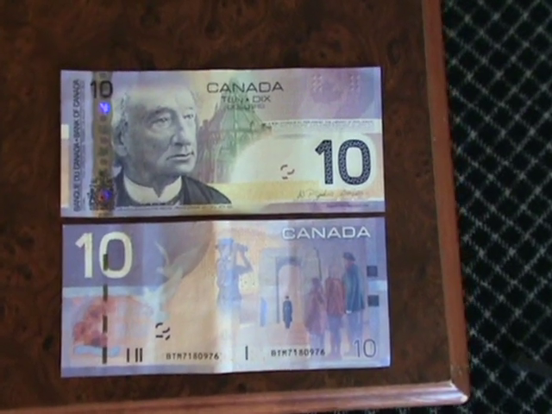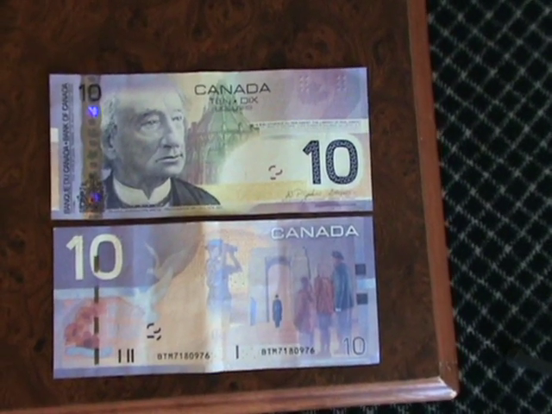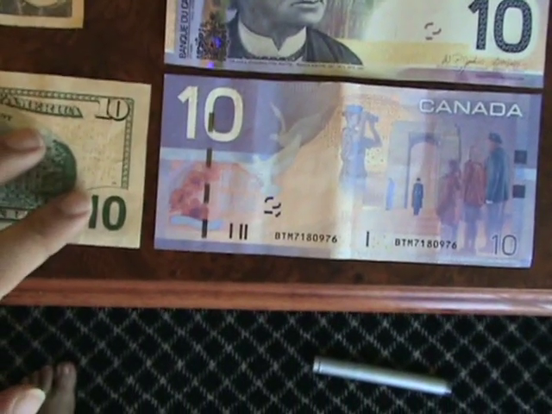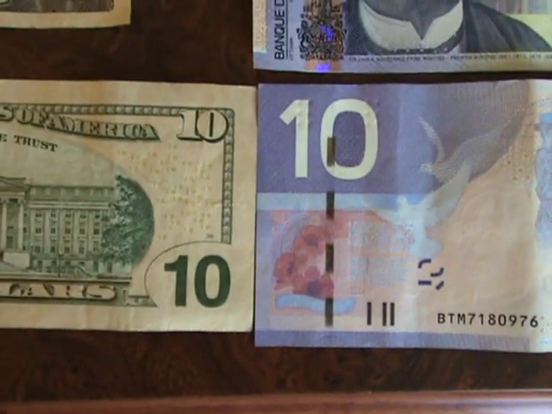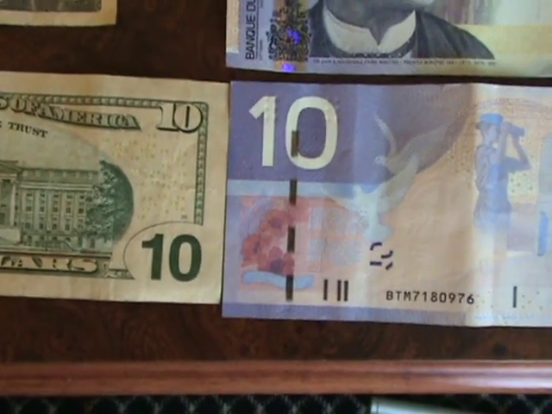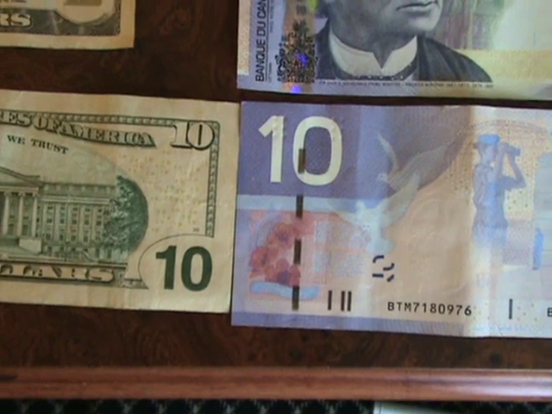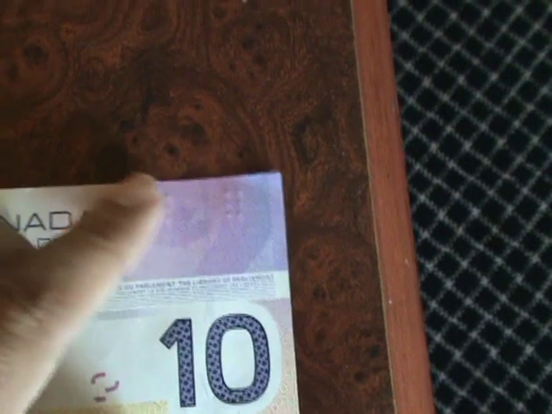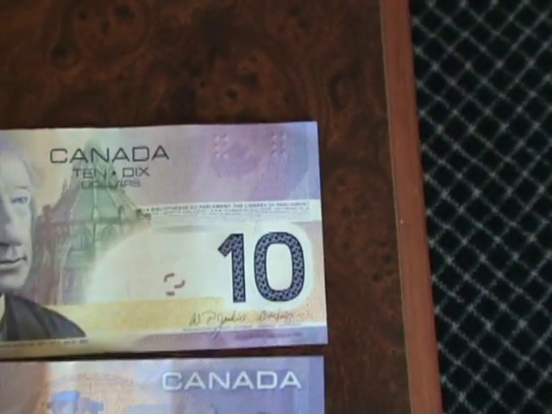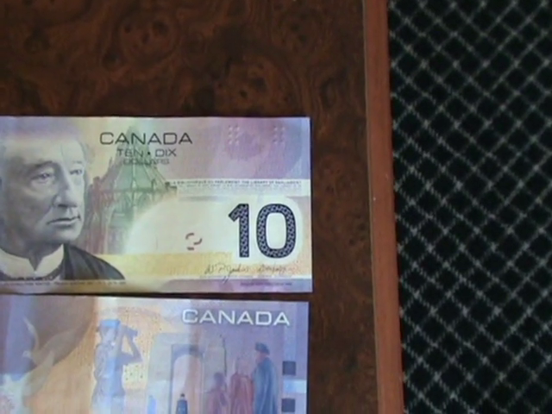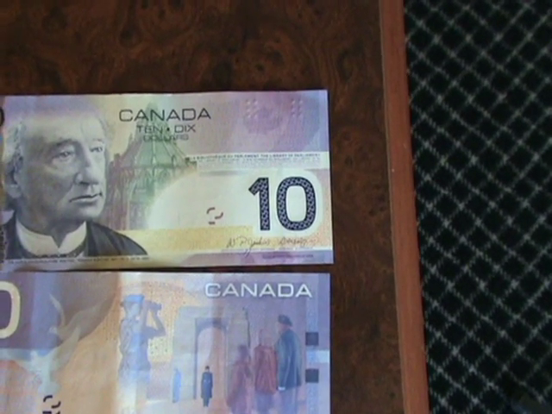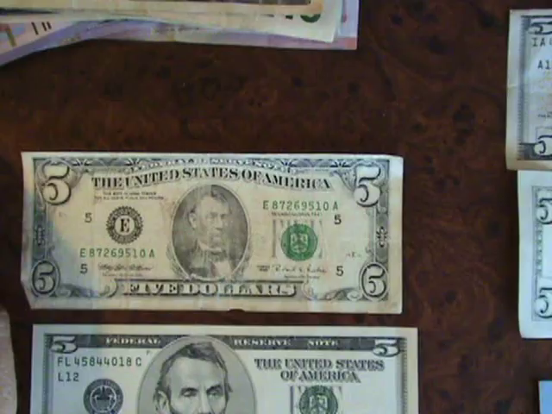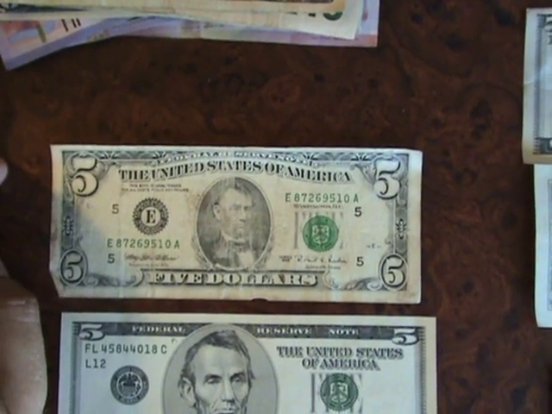One other thing that's different between American money and Canadian money, all American money is the same size. Canadian money sometimes differs in size, either in width or in height, a little bit, so you can tell that they're different. They also have, if you see these bumps up here, that's Braille for blind people who can't tell what a bill is. You can feel it and, wow, you know it's a 10 or it's a 20, just by feel.